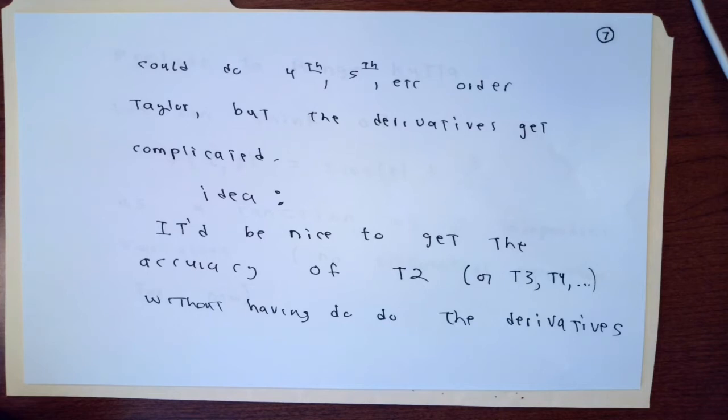You could go on if you wanted to, calculating the fourth and fifth derivatives and so on, but obviously things are going to get very tedious after a while. It would be nice if we could have some way of getting the accuracy of these Taylor methods without having to actually do any derivatives. Towards the end of this discussion, I'll show you various pieces of code to do these things, including what we're about to talk about.